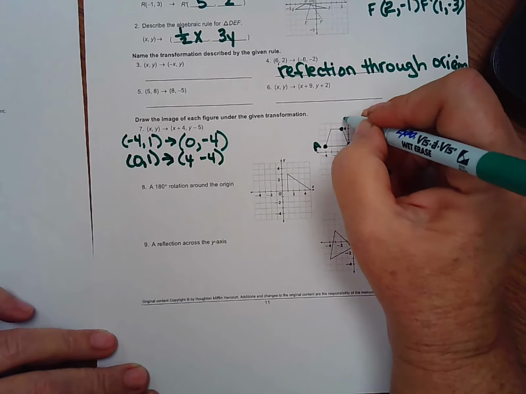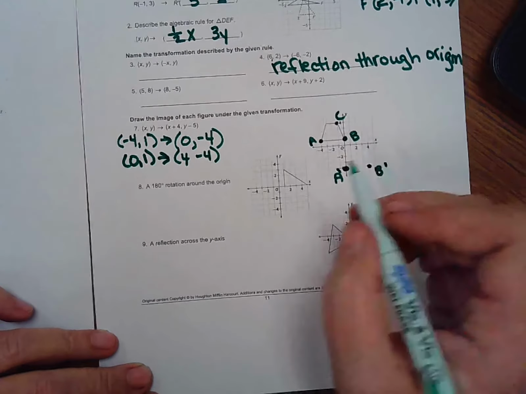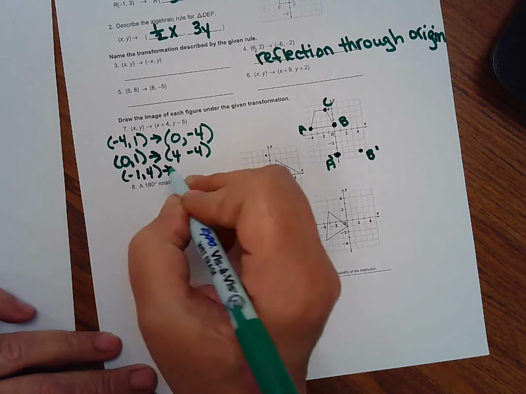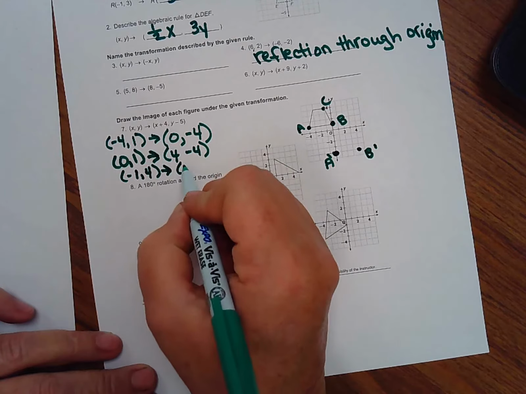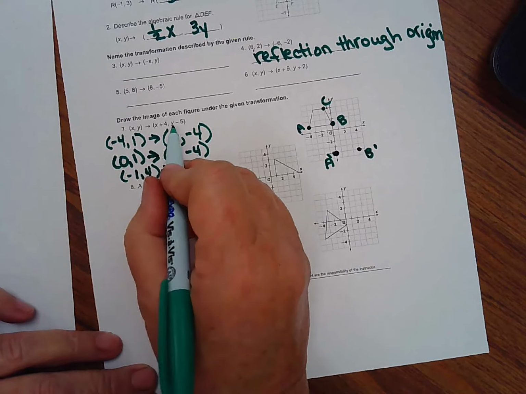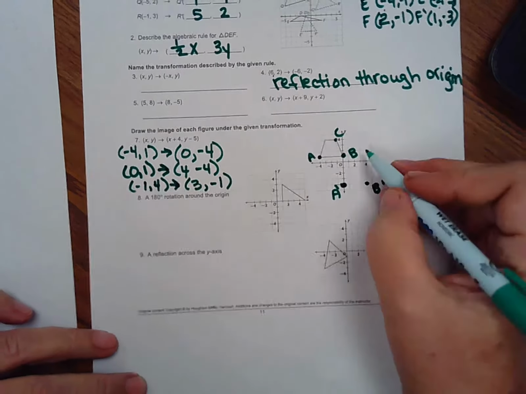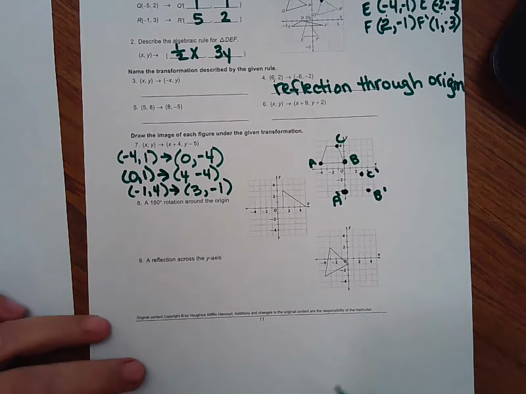Let's let this be C, and it's at (negative 1, 4). So negative 1, 4 maps to what? Well, negative 1 plus 4 would be 3, and 4 minus 5 would be negative 1. So (3, negative 1) would be my C prime.